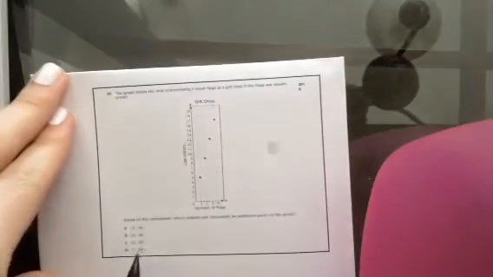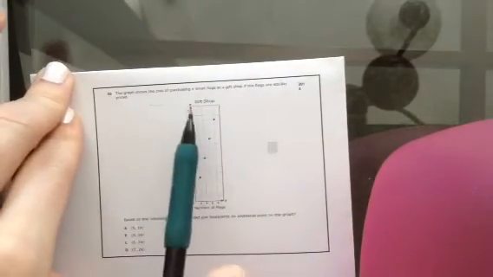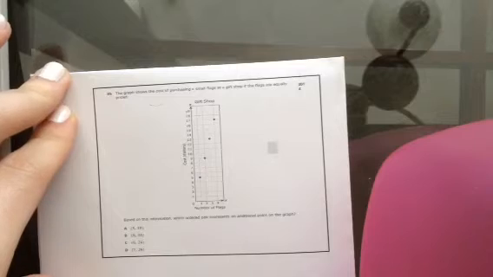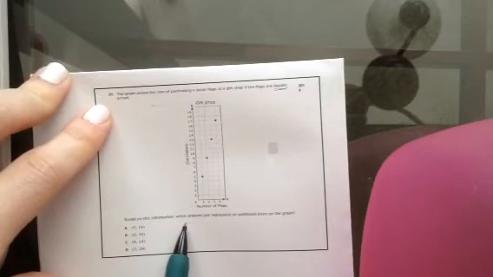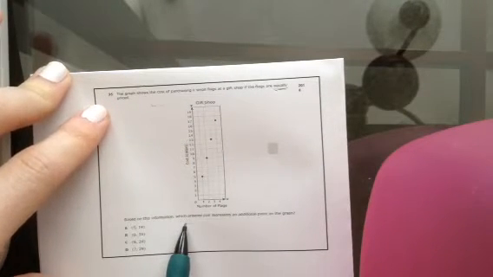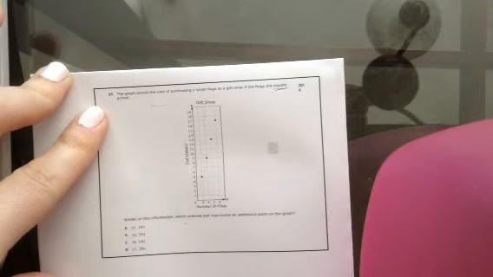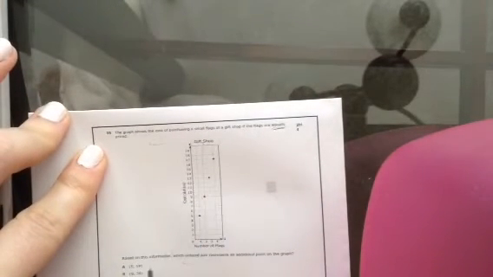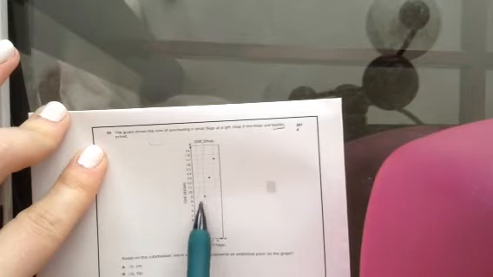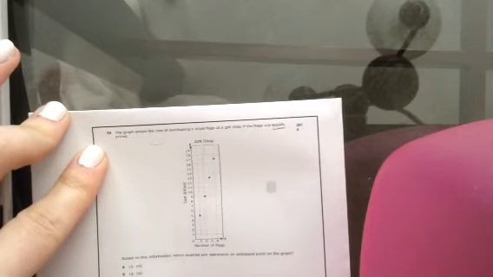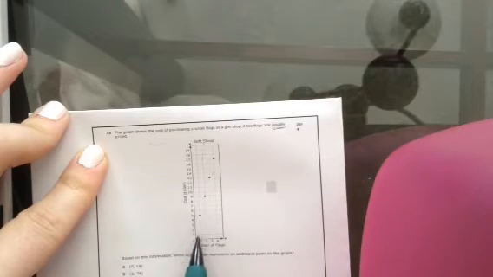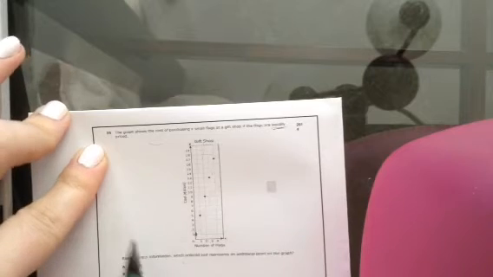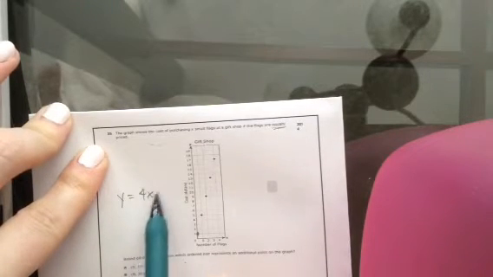Number 35. The graph shows the cost of purchasing X small flags at a gift shop if the flags are equally priced. Equally priced, we're going to have a linear function, there'll be a straight line. Based on this information, which ordered pair represents an additional point on the graph? Well, I'm increasing by $4. So each flag is $4, but then for whatever reason, there's like a fee of 1. So this would be the equation.